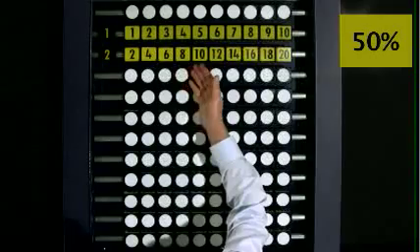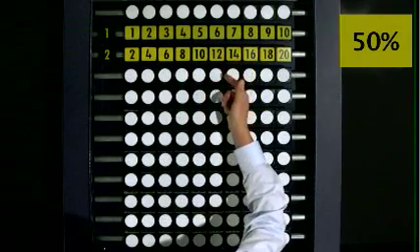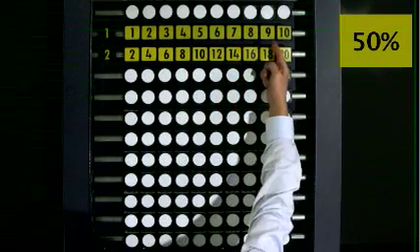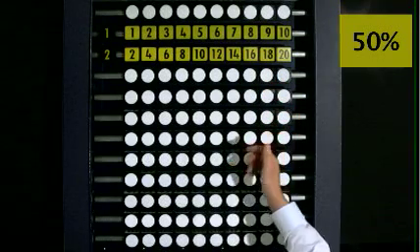4 out of 8, 50%. 7 out of 14, 50%. 9 out of 18, 50%.